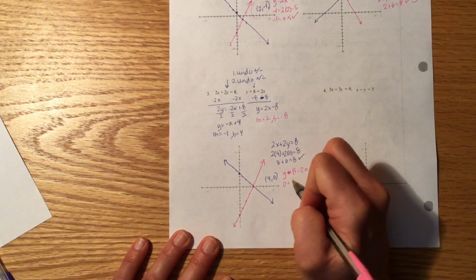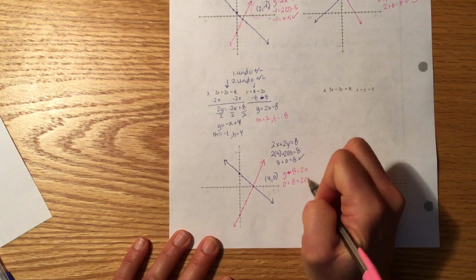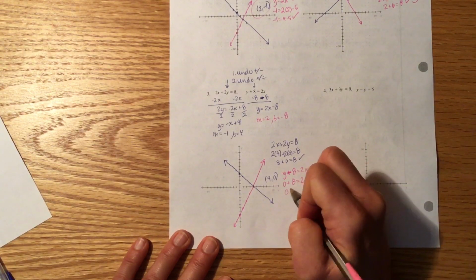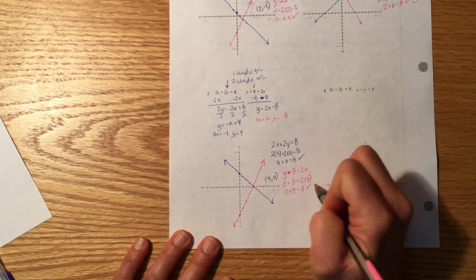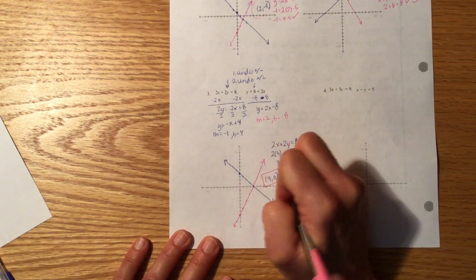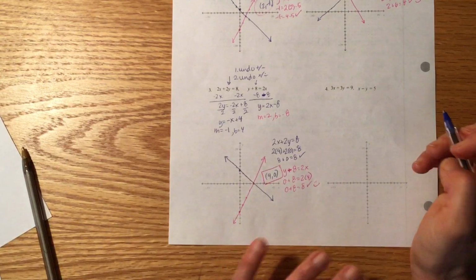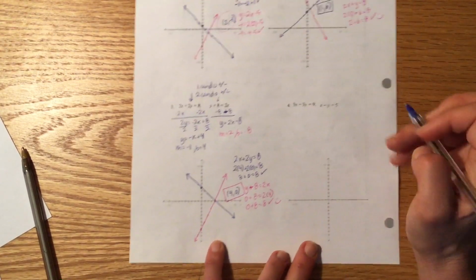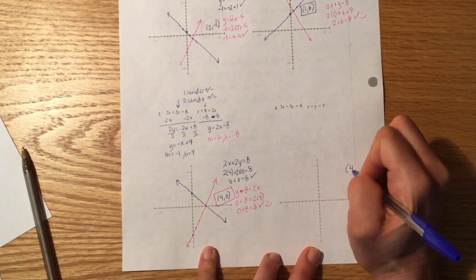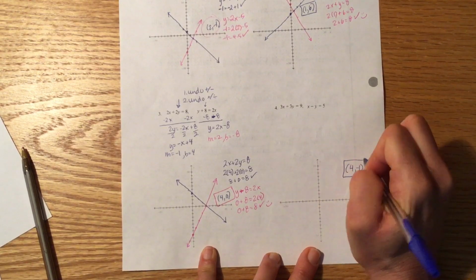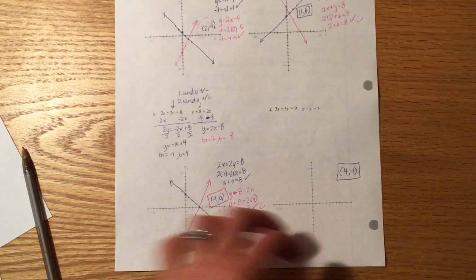y is 0. x is 4. Yep. Absolutely for sure, (4, 0) is my solution. I'm going to let you try this one on your own. The answer should be (4, -1). That will be the ordered pair.